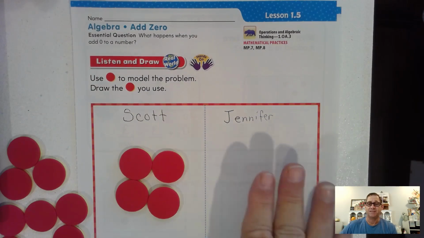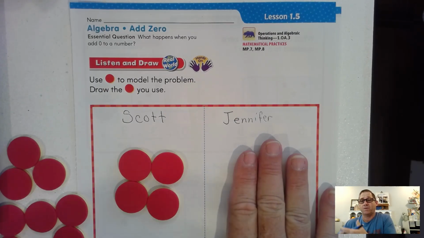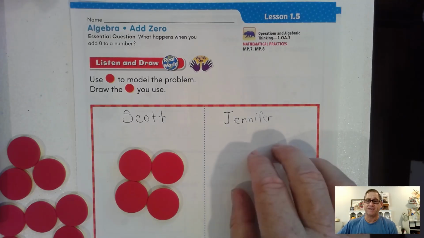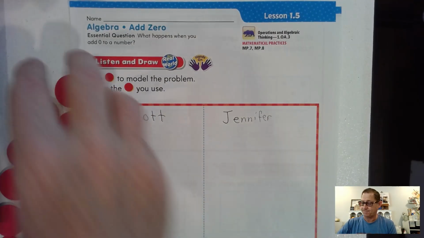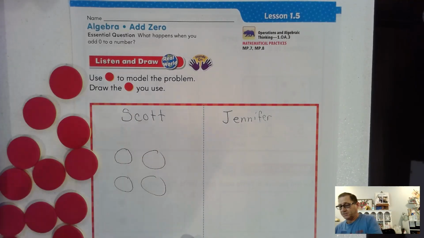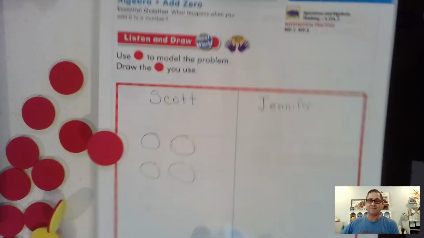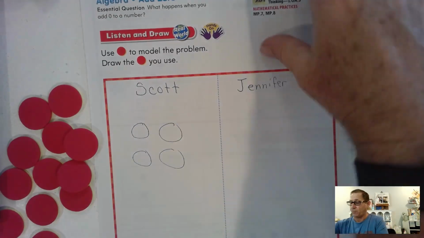If she didn't have any marbles, that's nothing, right? 0, no, none. Nothing. So I'm not going to put anything on this side. I'm going to draw 4 circles for Scott to show the 4 marbles he has. Jennifer, I'm not going to draw anything because she doesn't have any marbles.